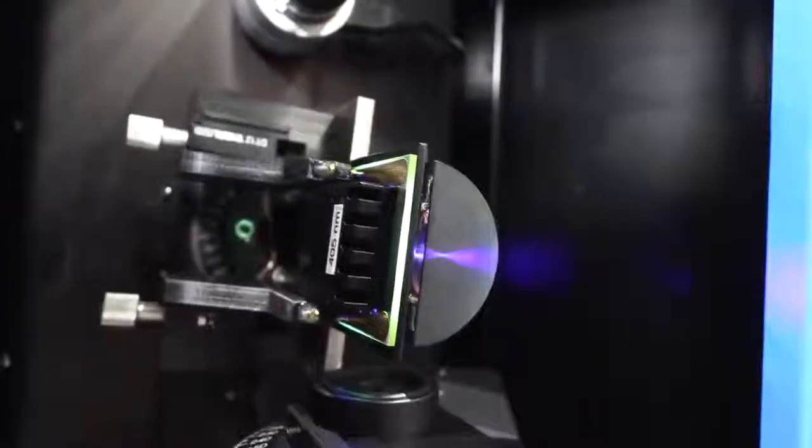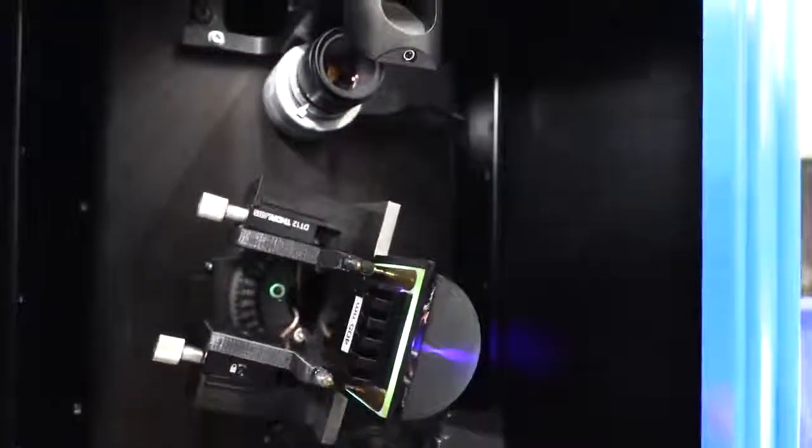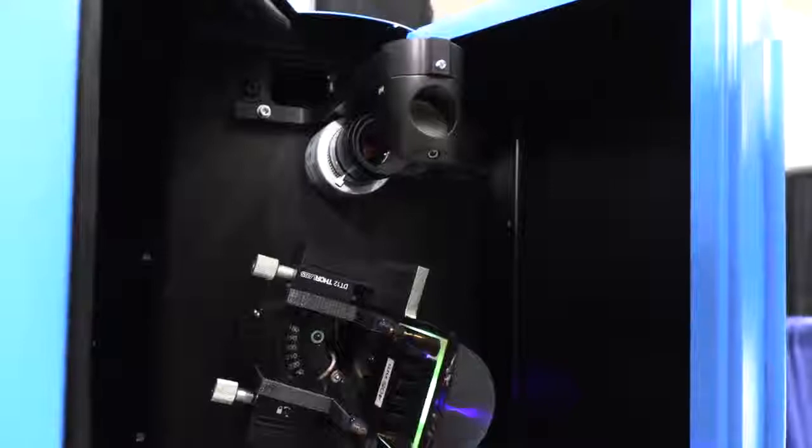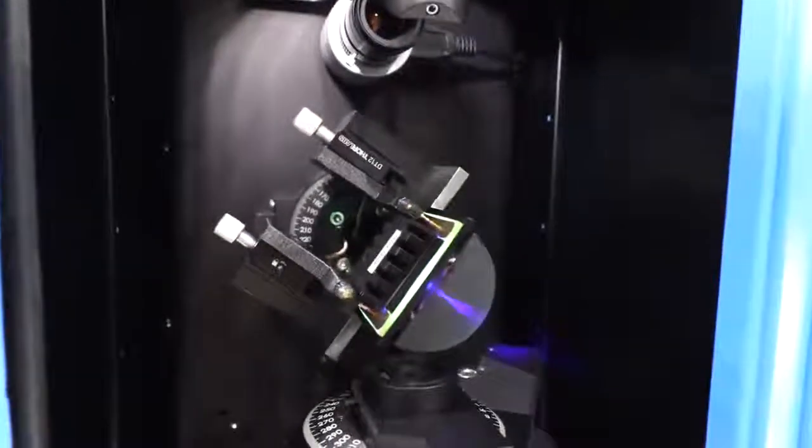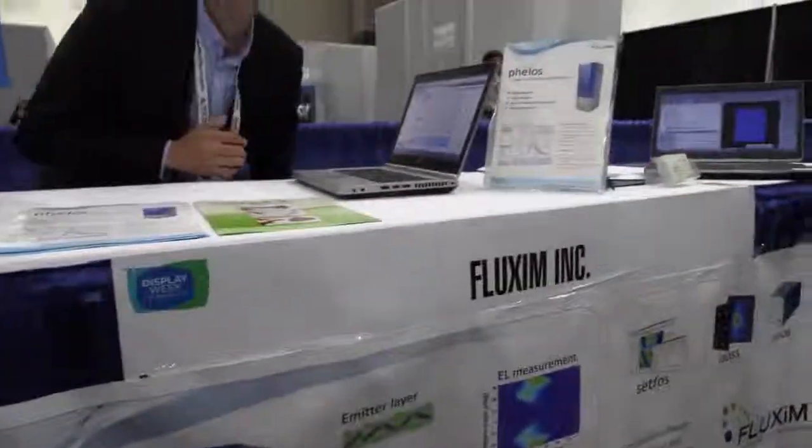So now the Phelos instrument will measure the angular dependence of an OLED emitter film, where we excite with blue light, and the green is the photoluminescence that is measured versus viewing angle. So right here with Fluxim.